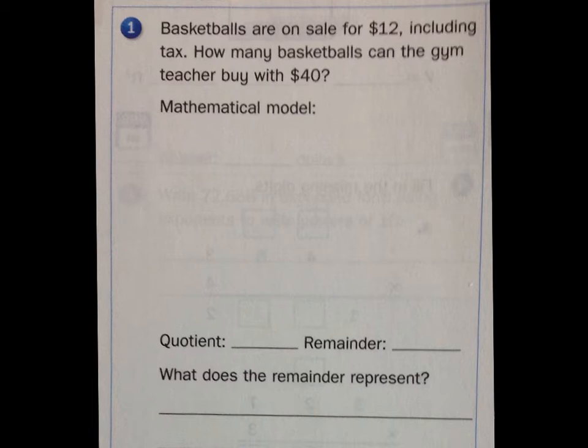If you read it, it says basketballs are for sale for $12, including tax. So there's no extra money on top of that. How many basketballs can the gym teacher buy with $40? I would say a good way to solve this one with a mathematical model would be to write 40 divided by 12.